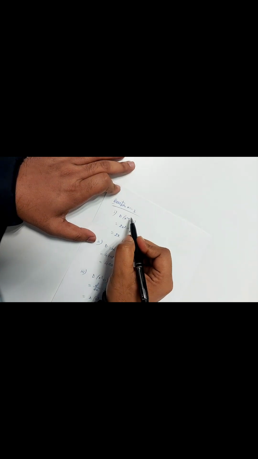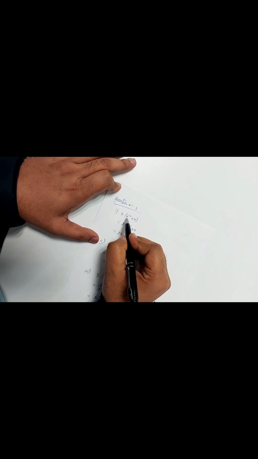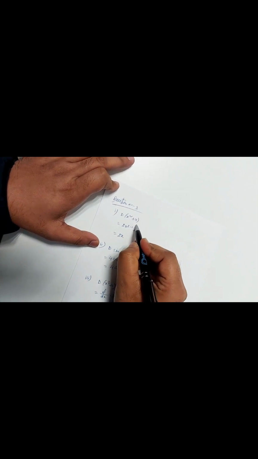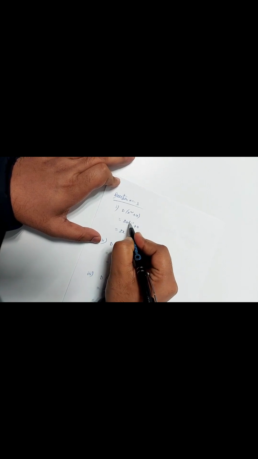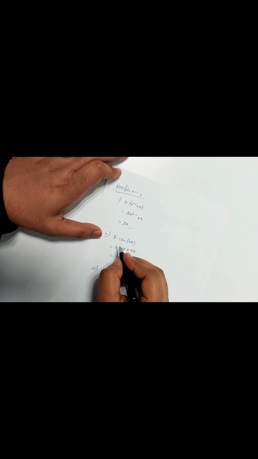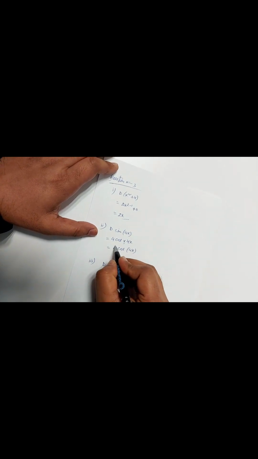Okay, and now I am solving question number 3. The first one: d of x square plus 4. So now from the formula we get 2 into x power 2 minus 1 plus 0. Finally we get 2x. And the second one, d of sine 4x. That means by formula 4 cos 4x, and finally we get 4 cos 4x.